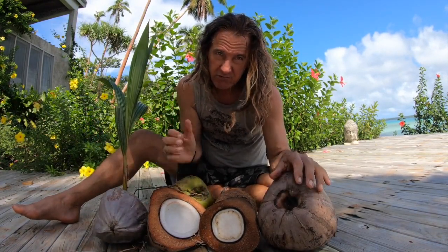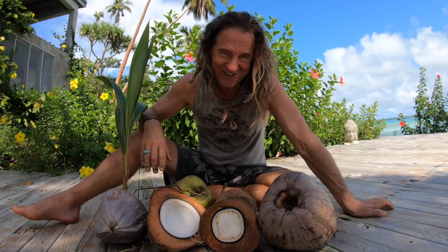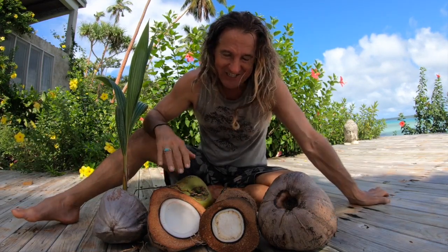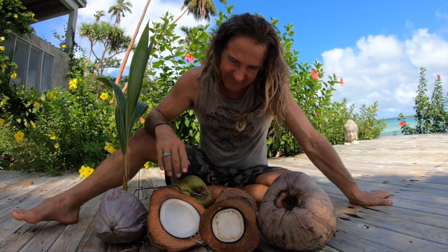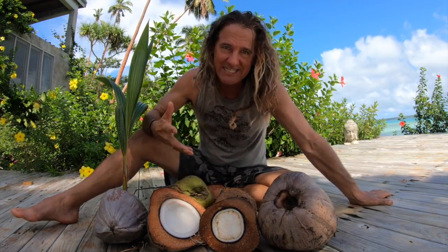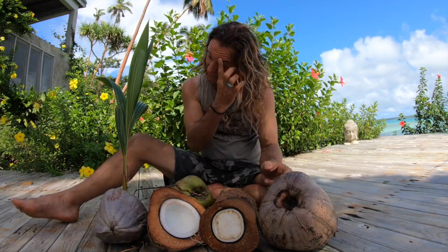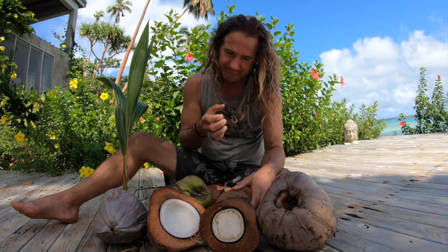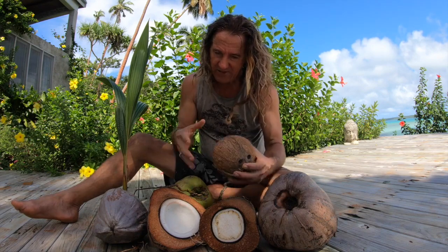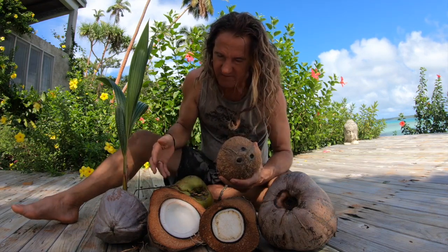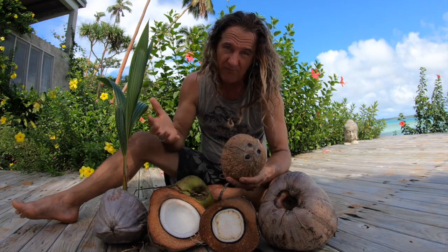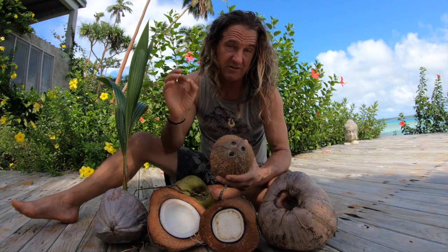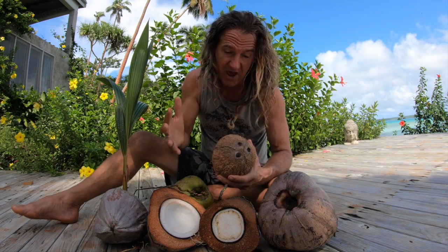I'm just going to talk a little bit about coconuts. If anyone actually knows me, I've got a bit of a thing for coconuts, and I just want to run through some of the basics of coconuts, right? So, see all these, how they all look a little bit different? All from the exact same coconut palm, or I call them coconut trees, but to be politically correct, coconut palm.